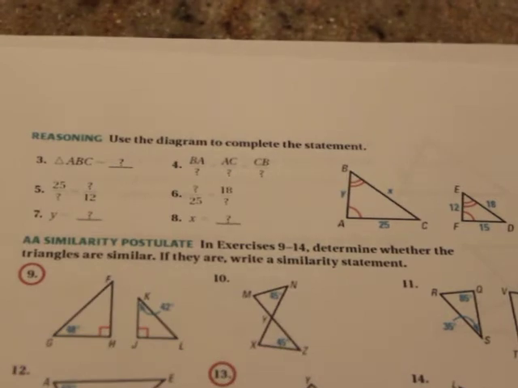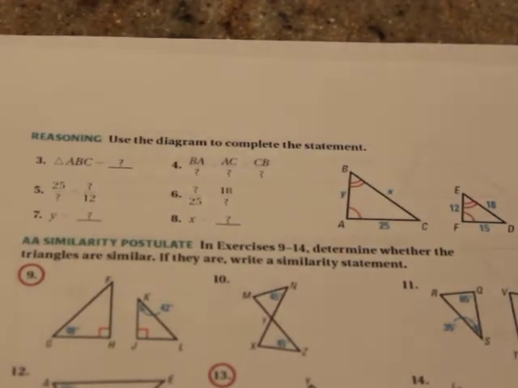All right, so here we go. It says, use the diagram to complete the statement. By the way, these are the example problems that are in your online textbook, so you can look at these and follow along. If you can't see my handwriting or see these numbers, you can look in your book. Okay, so use the diagram to complete the statement. So the first statement is triangle ABC is similar to what?